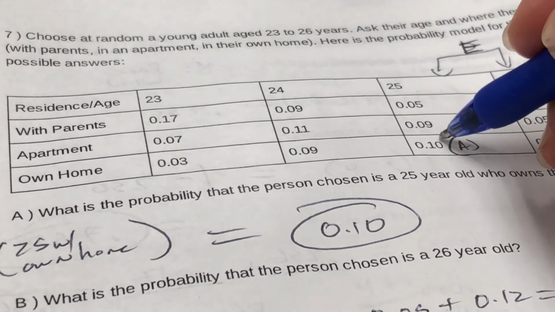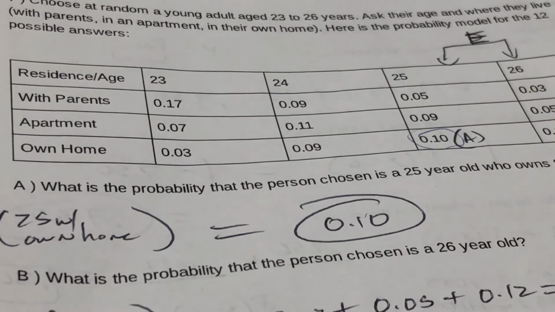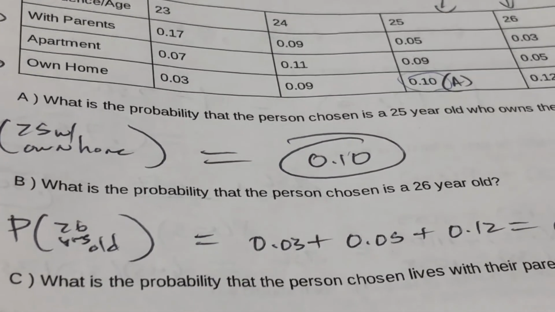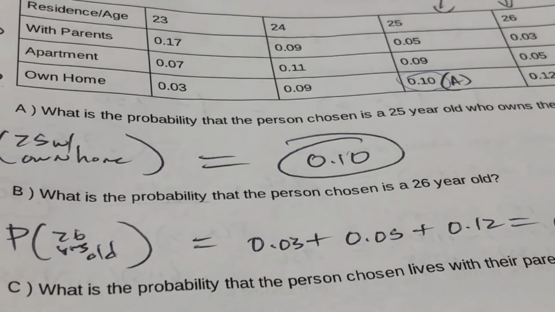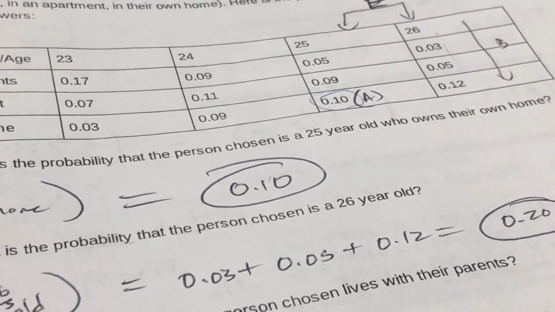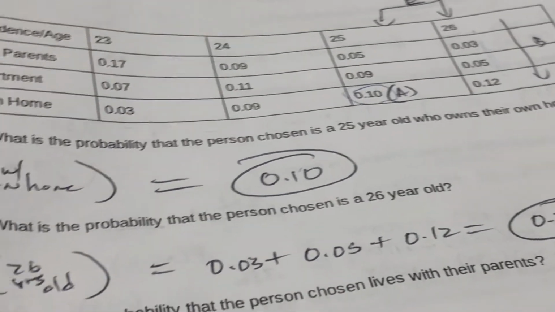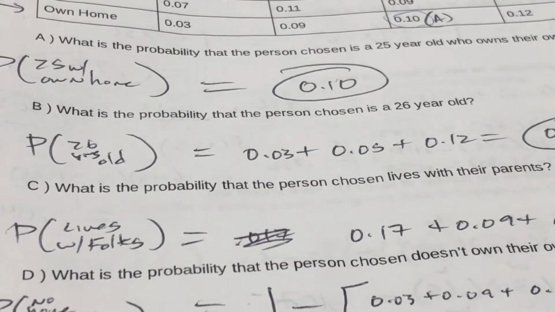We have a 25-year-old living at home. That is that 1 cell. Points. 1-0. All right. What's the probability a person chosen is a 26-year-old? That is this column. Add those 3 up. Probability that they're 26 years old. Add them up.